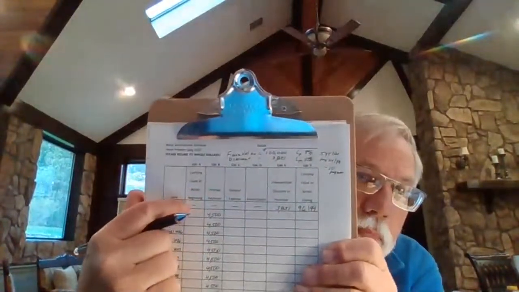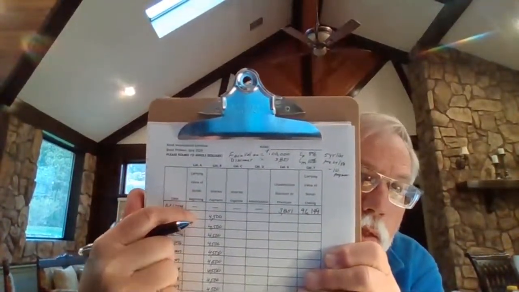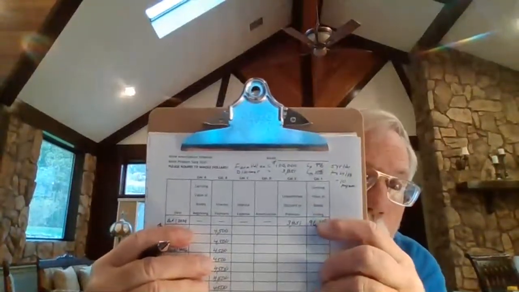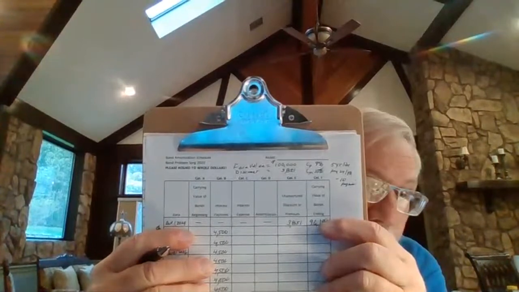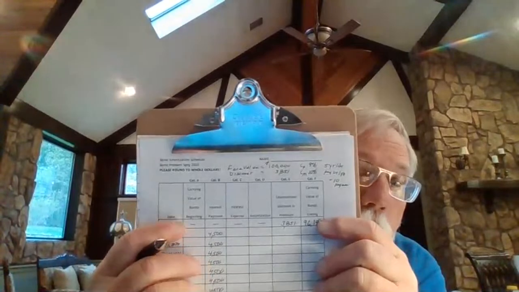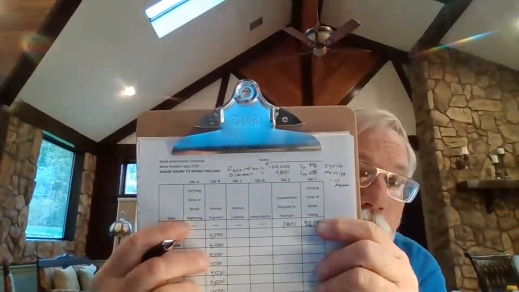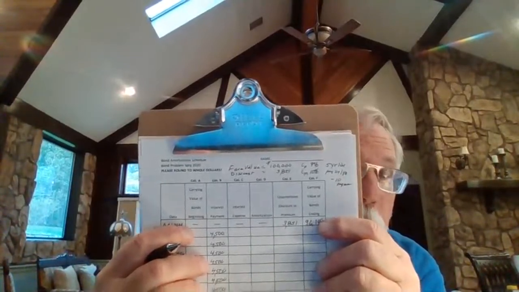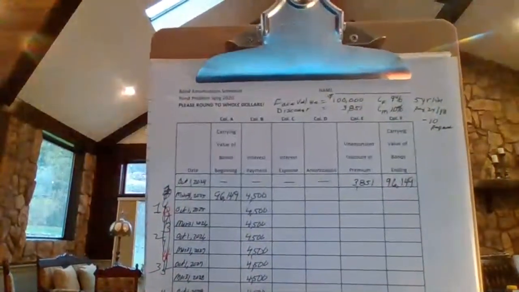Now, where do we get column A from? Column A, the beginning of that 6-month period, the book value is going to be from column F on the previous row. So we just bring this down. The ending of the previous period is the beginning of the next period. Well, there it is right there.